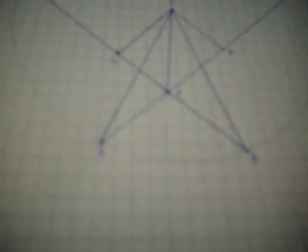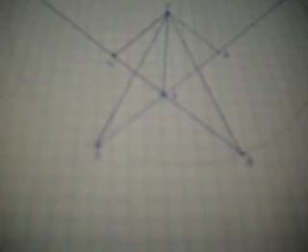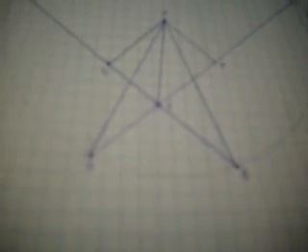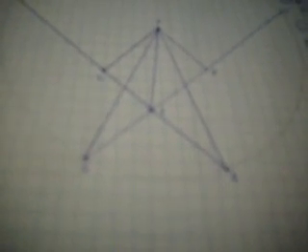So, let's see. GC plus GF, these two areas right here, would equal the area of the square of FC. And I know I don't have FC drawn out here, but that's okay. You can figure that out for yourself. You've already seen how I do all this, so you can do that for yourself. Therefore, the rectangle of AE and EC plus the square of FE equals the square of FC.